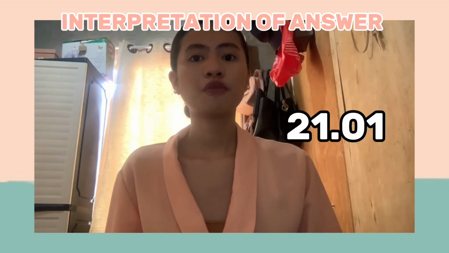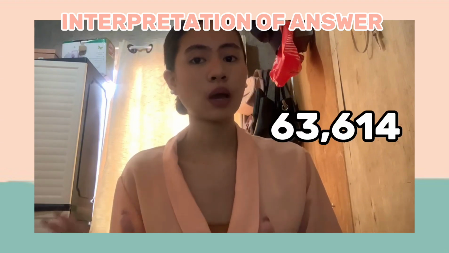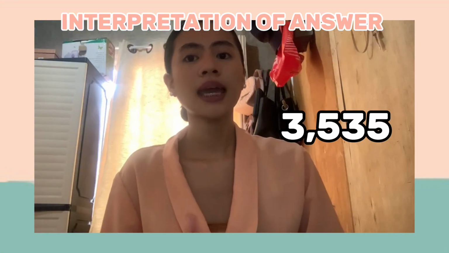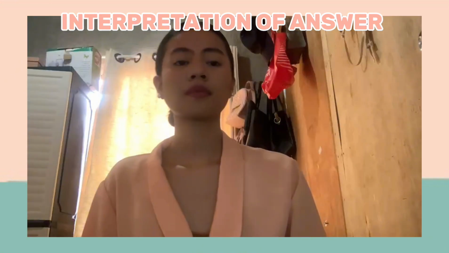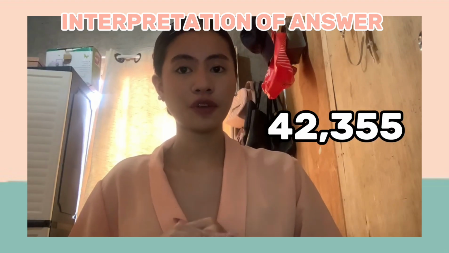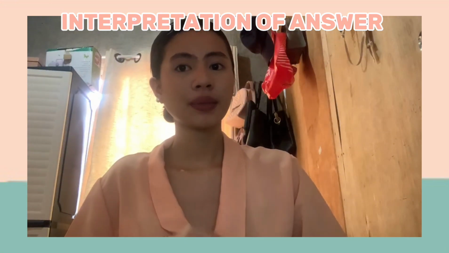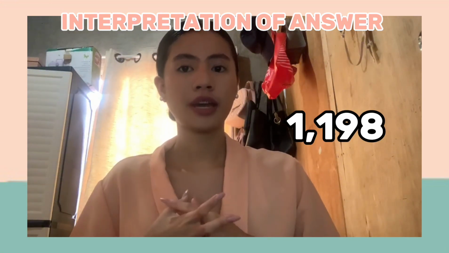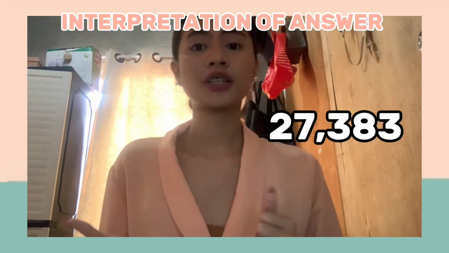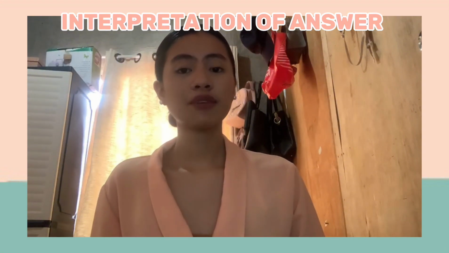That is 21.01. For state B, 63,614 divided by 3,535. That is 17.99. State C, 42,355 divided by 3,535. That is 11.98. And state D, 27,383 divided by 3,535. That is 7.75.